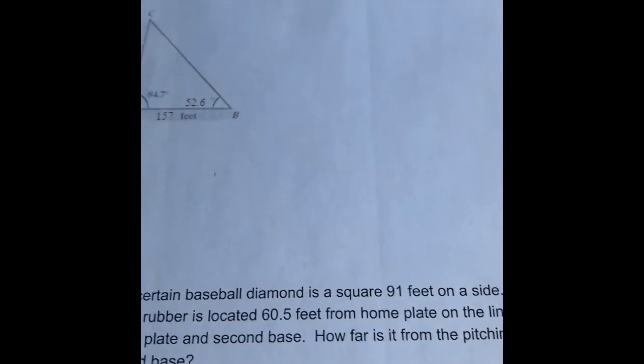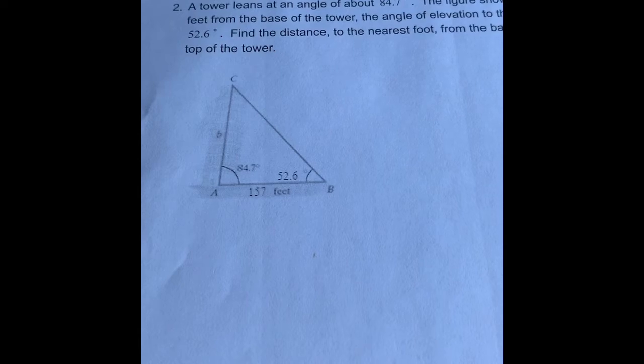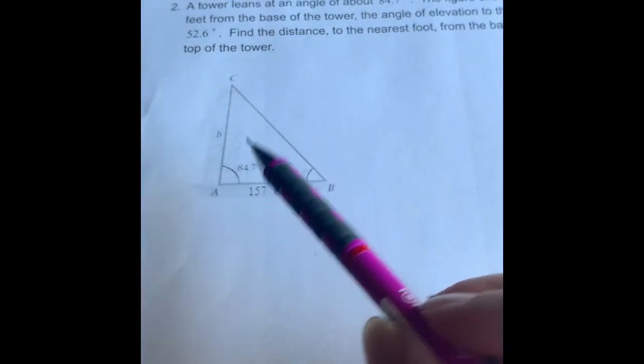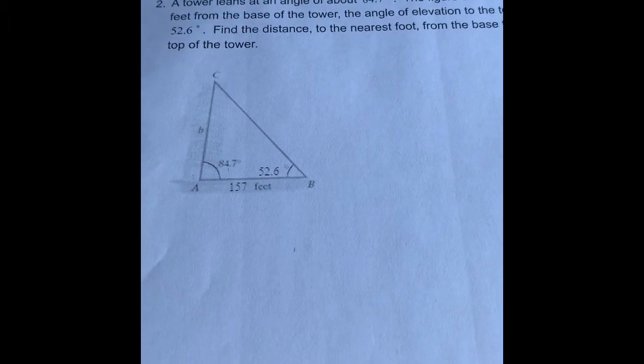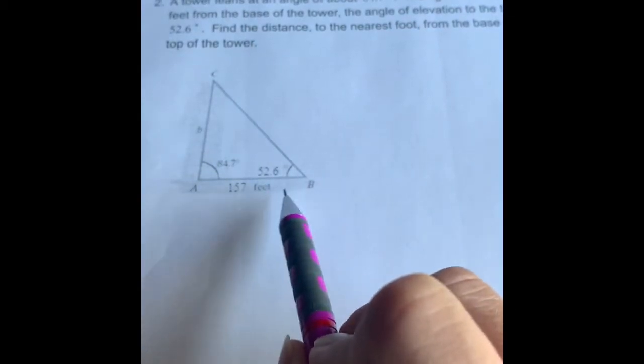On the next example, we have a tower that is leaning at an angle of about 84.7 degrees. So you can see that angle here. The figure shows that 157 feet from the base of the tower. So we've got that distance of 157 feet.